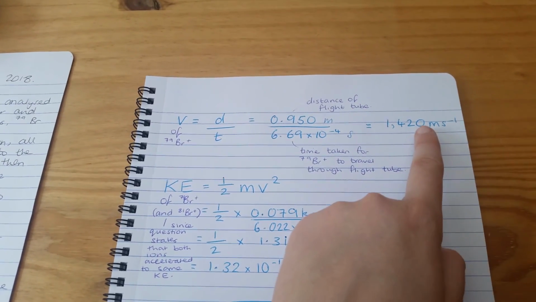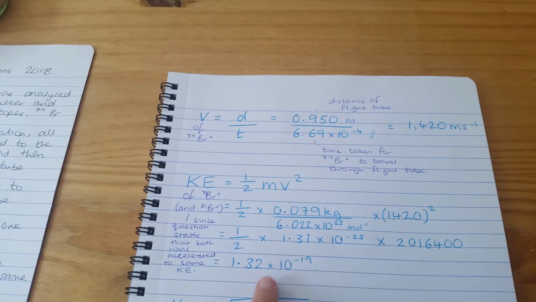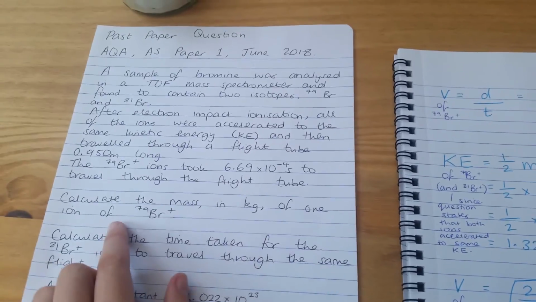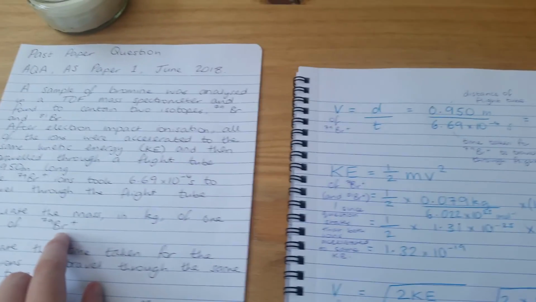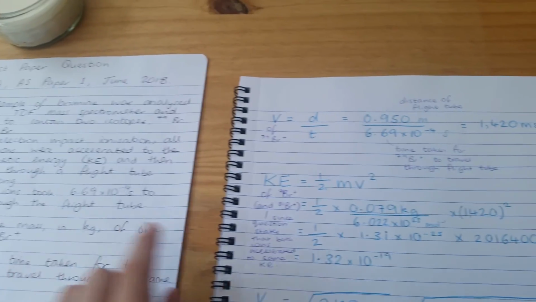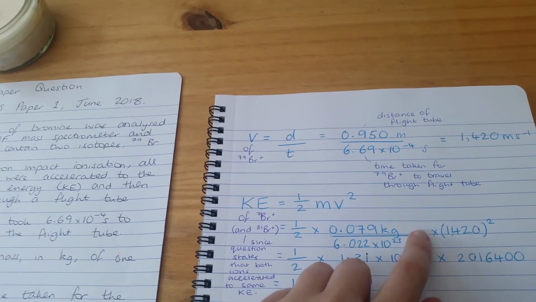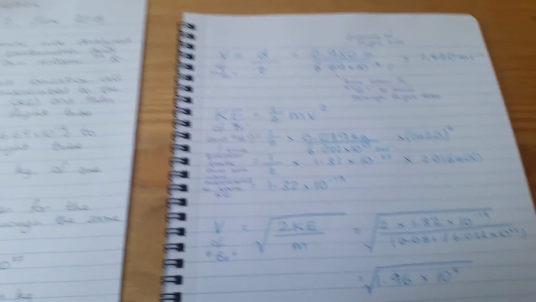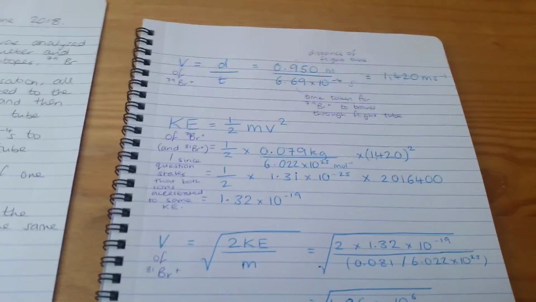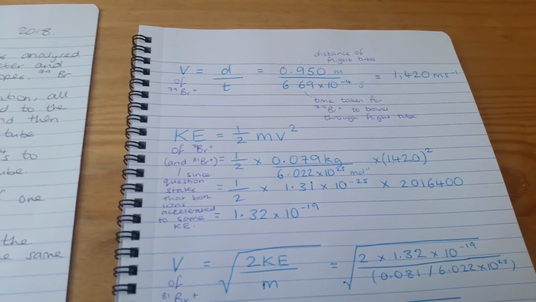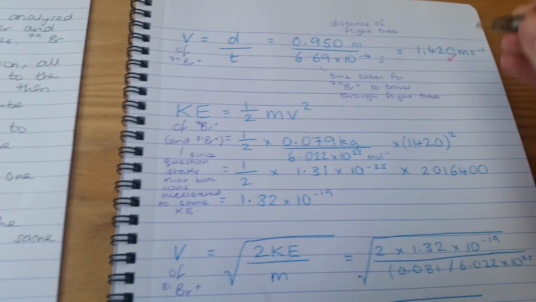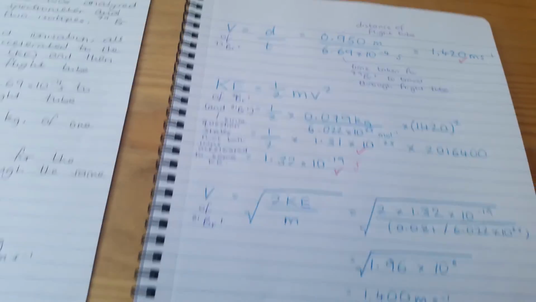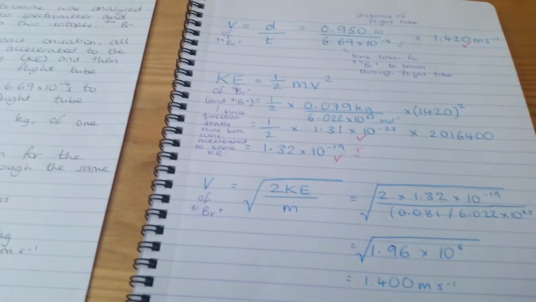So we got our first mark here for velocity. We get another mark here for the kinetic energy. And then the question said, calculate the mass in kilograms of bromine 79. We actually get another mark here as well for calculating the mass. So that is that number, 1.31 times 10 to the minus 25. So I'm just going to indicate where the marks are awarded. That one, this one, and this one, and that's in joules. So we've got 3 out of 5 so far.